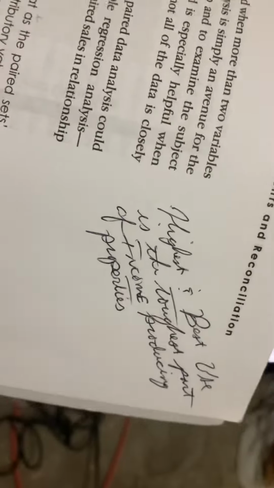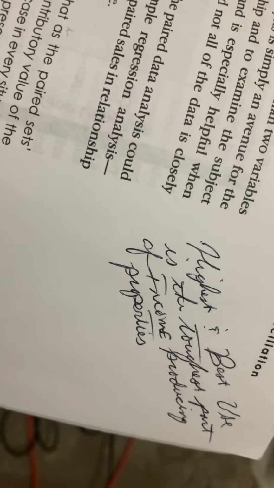Extra note, highest and best use is the toughest part of income producing properties.